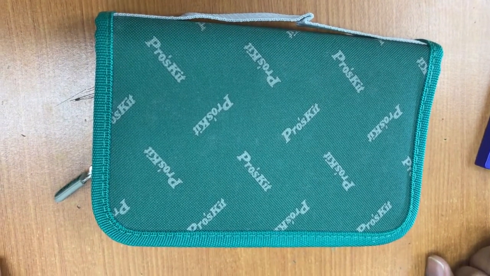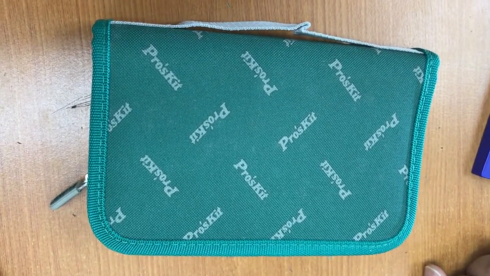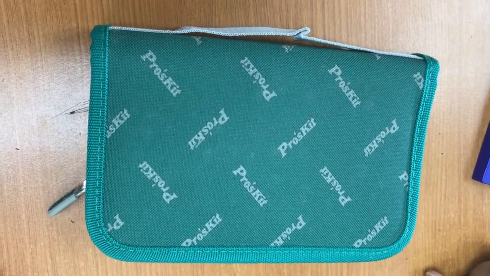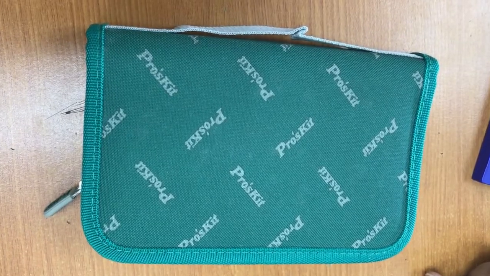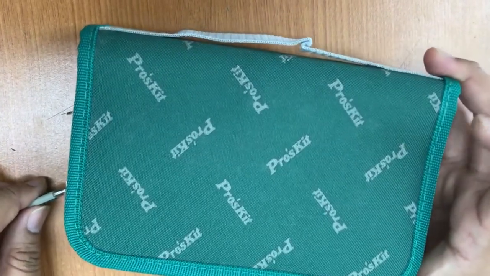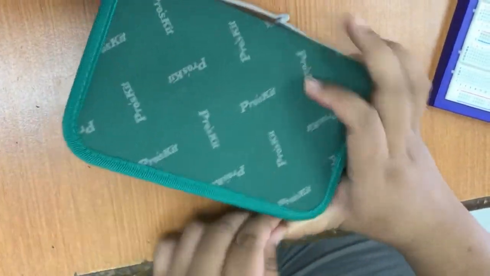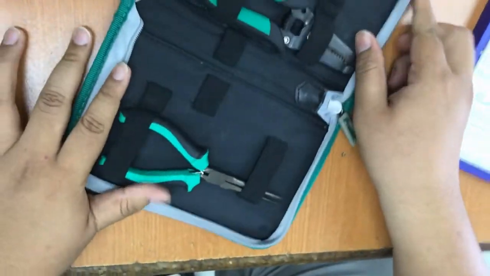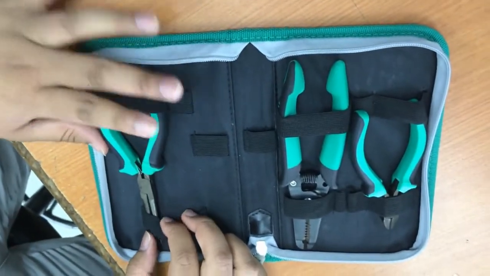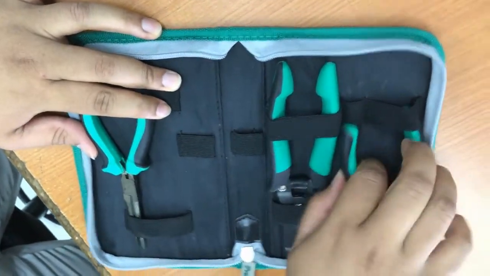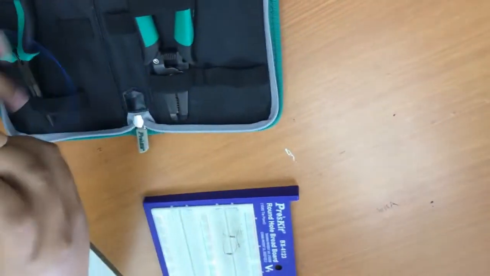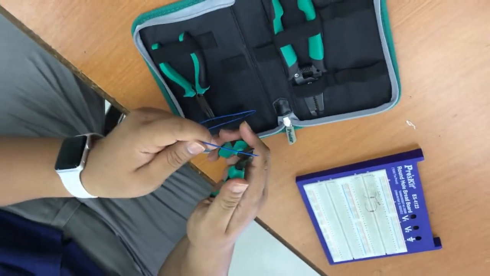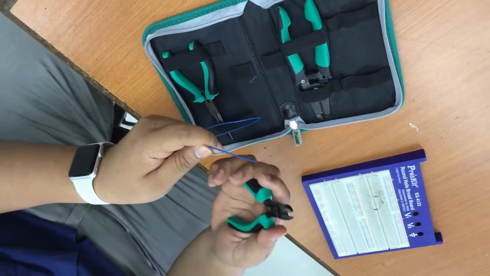In order to support the experiment, we need tools when we work with the jumper wire. So this is the tools. In this bag we have, ta-da! First of all, we have the cutter. The cutter's function is to cut the wire. So when you are going to cut, you can cut.